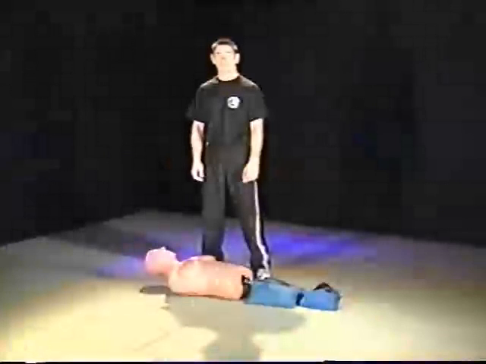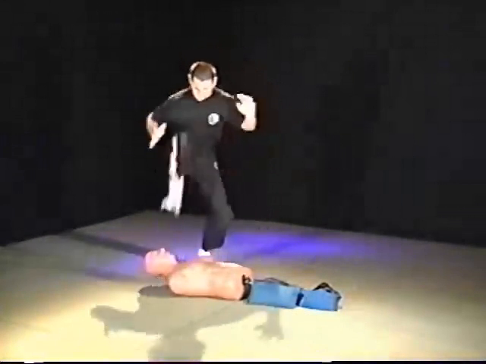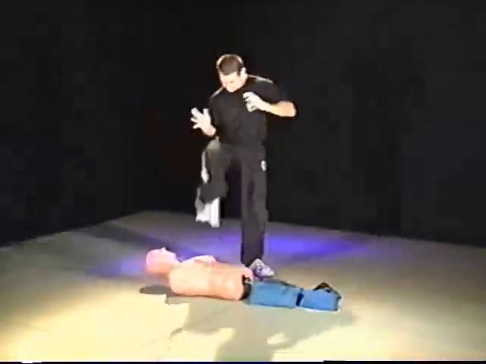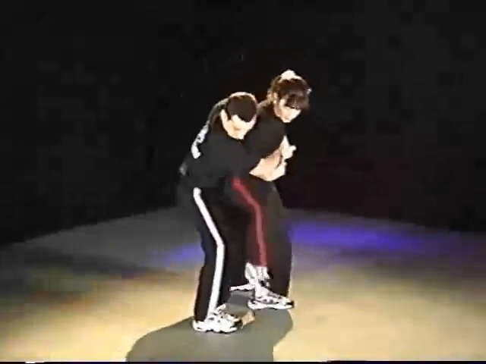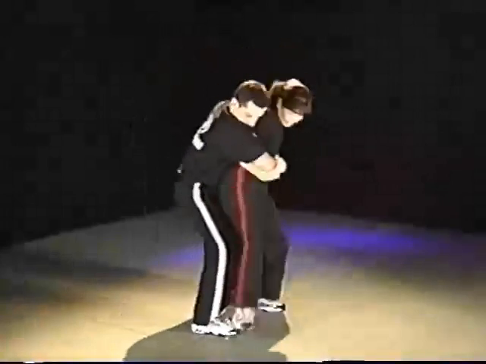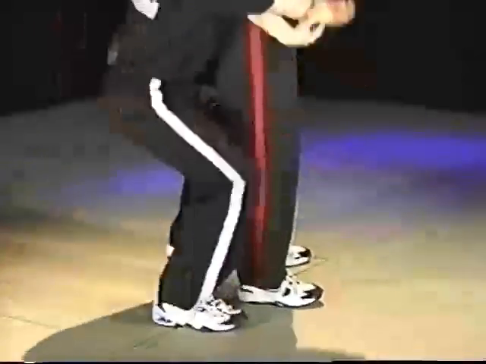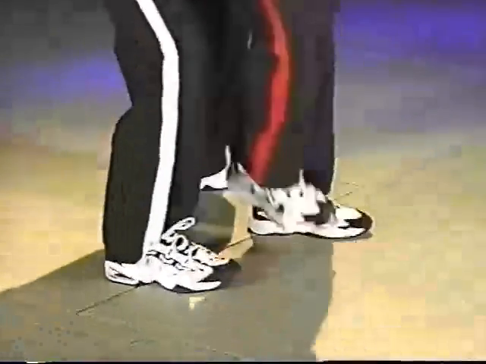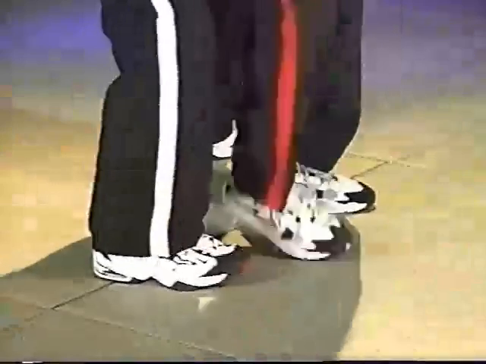Note the raising of the knee when the person starts to kick. When you're being attacked in a bear hug, one of the things you can do is strike down with a stomp towards the instep, the toes of your opponent. This is just part of the technique that we have against the bear hug from the rear.